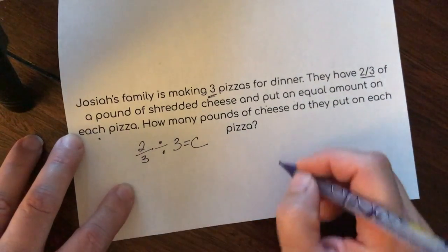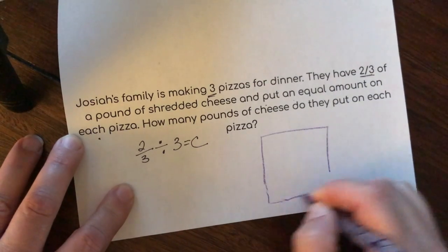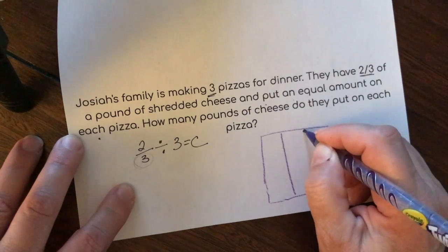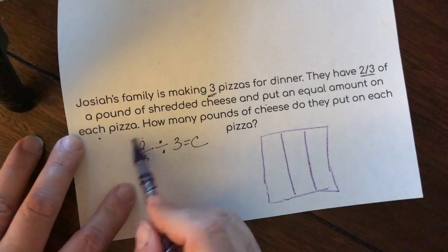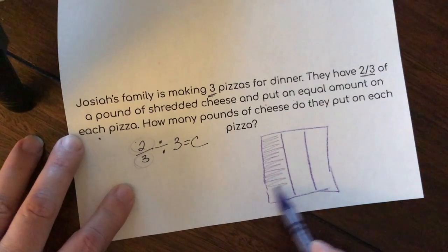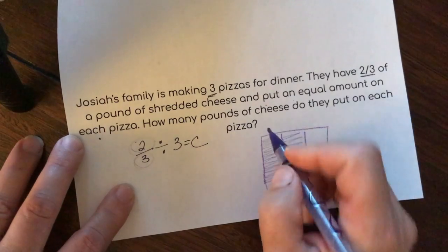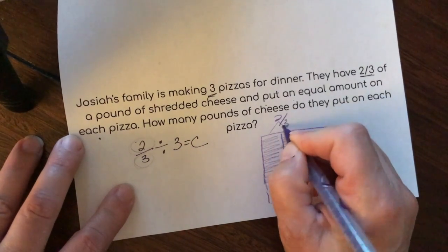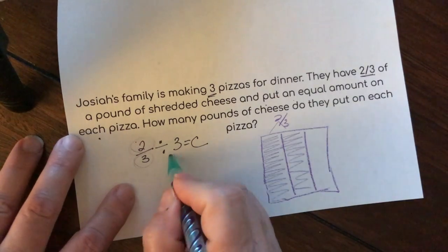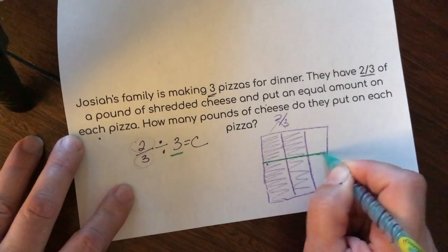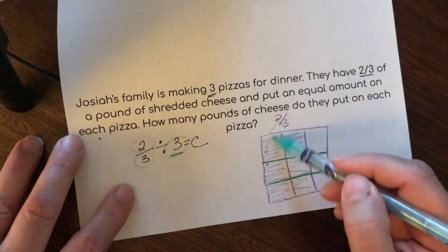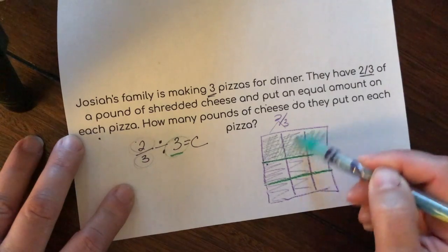Okay, so I am going to make my whole. There's my whole. I'm going to divide my whole into 3 pieces. And now instead of 1/3, we want 2/3. So I'm going to do this down. That's 2/3. So this here is 2/3. Now I'm going to divide 2/3 into 3 equal pieces. So now I want what was one of those 3 equal pieces.